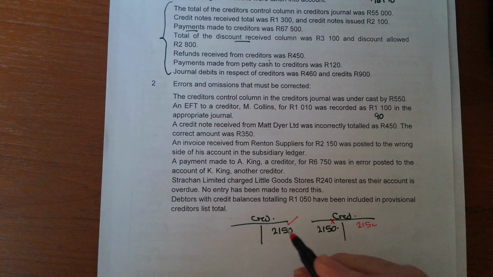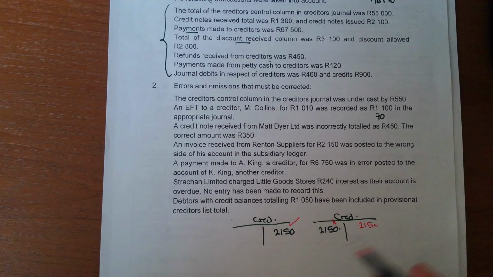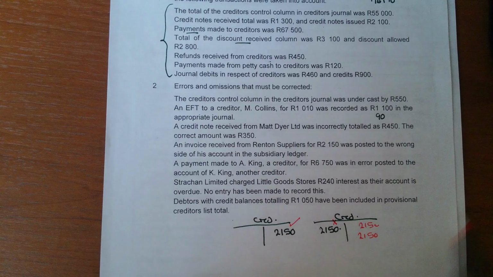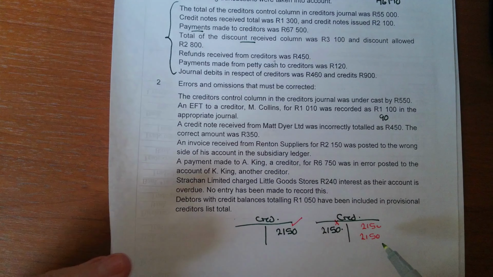I want to indicate that we owe 2,150 more for the creditor, so it means I will have to record it twice on the credit side. So whenever you record an entry on the wrong side of the account, you will have to correct it twice on the other side.